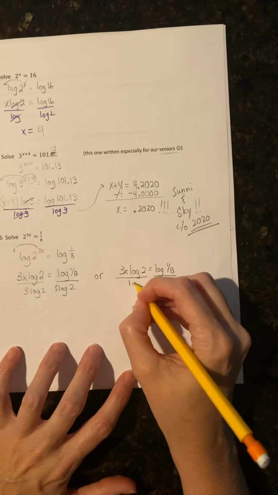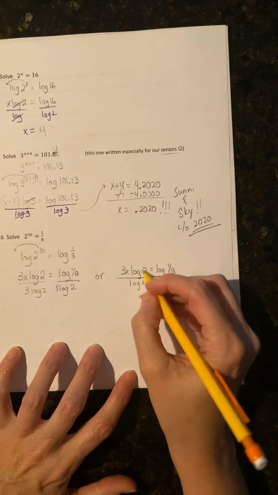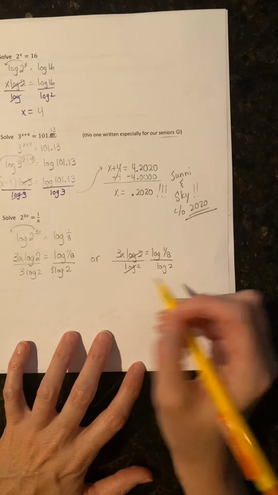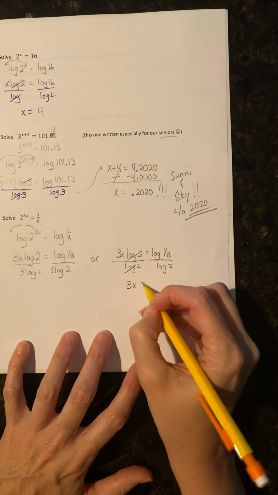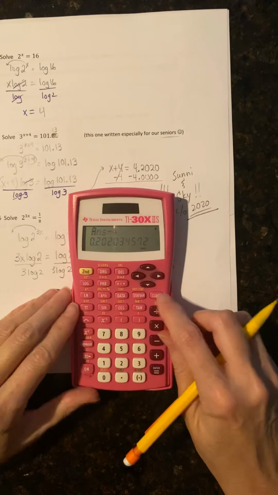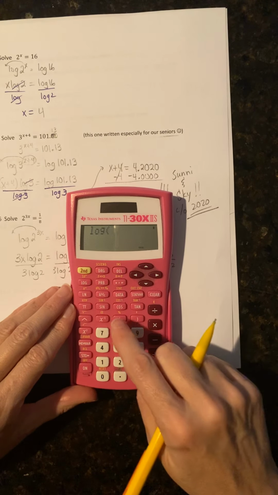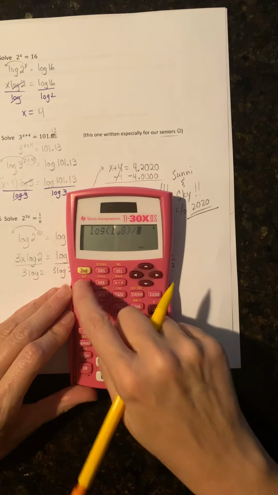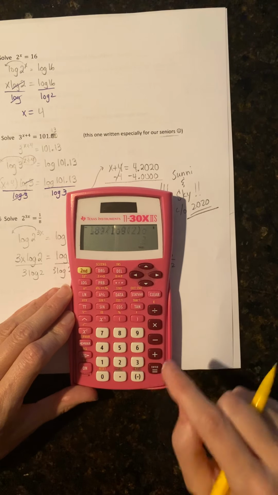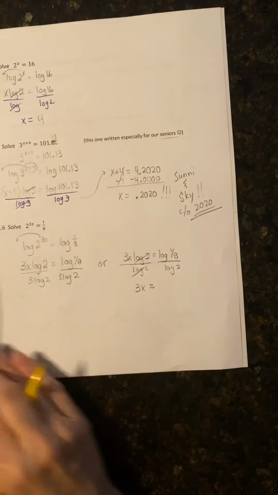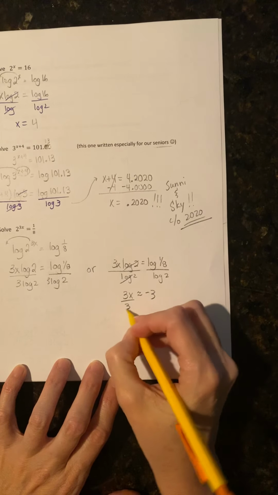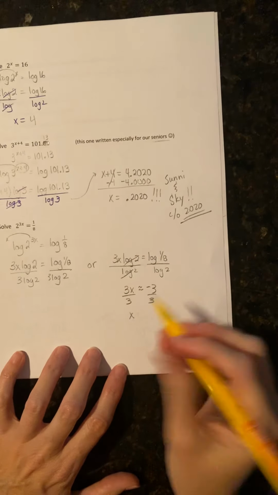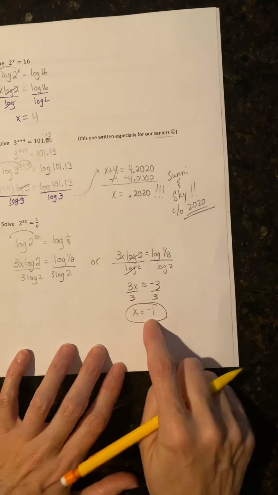You can divide just by log 2 and then handle the 3 at the end. I think I'll do it this way. So divide both sides by log 2, and you get 3x is whatever this is. So log of 1/8 divided by log 2. You get -3. And then divide by 3, and you get -1. So that answer is -1.